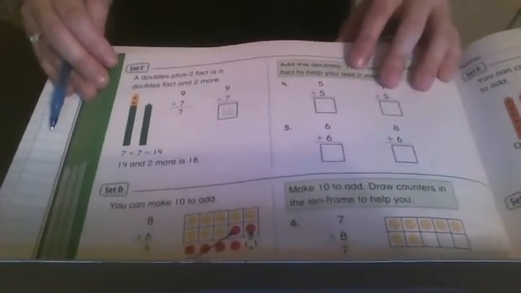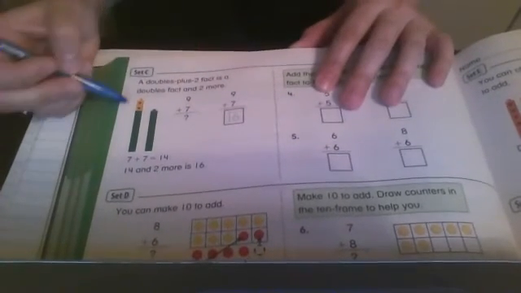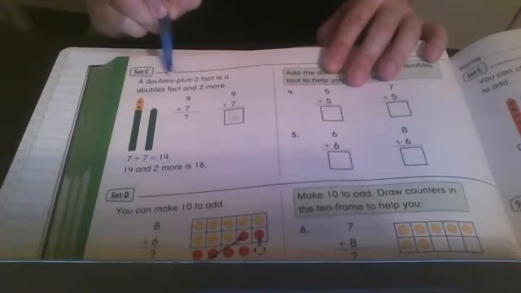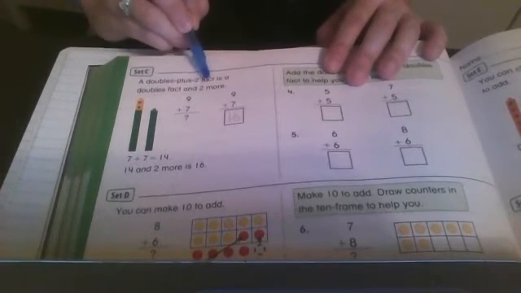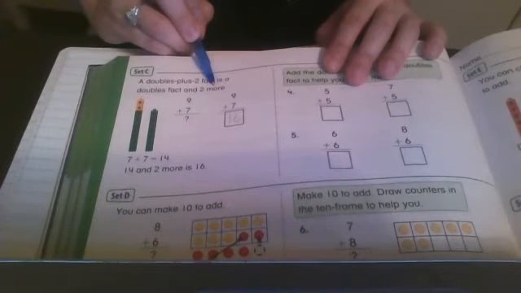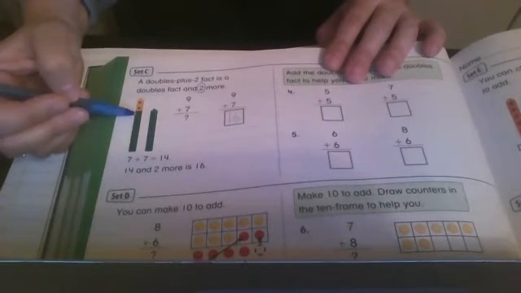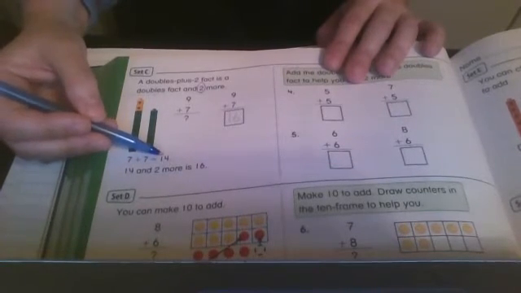Sets C and D are on the next page. So here I have set C, and this is just the next step after doubles plus 1. At the top it says a doubles plus 2 fact is a doubles fact and 2 more. Last time we looked at 1 more, this time we're looking at 2 more. So again, they started with the same doubles, 7 plus 7, shown with the green cubes, and that gives us a sum of 14.